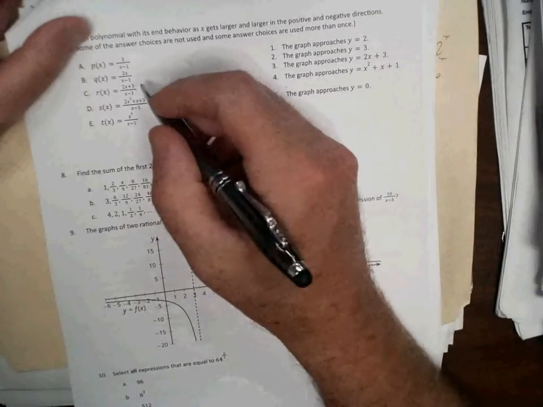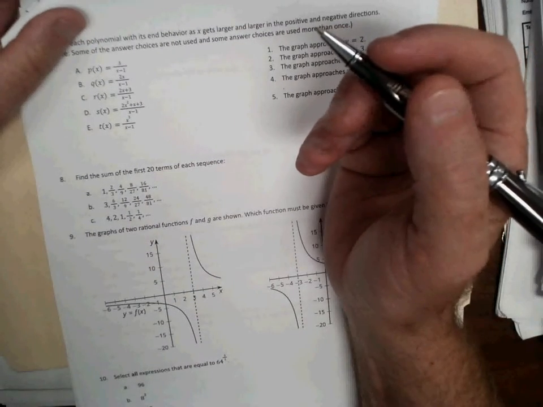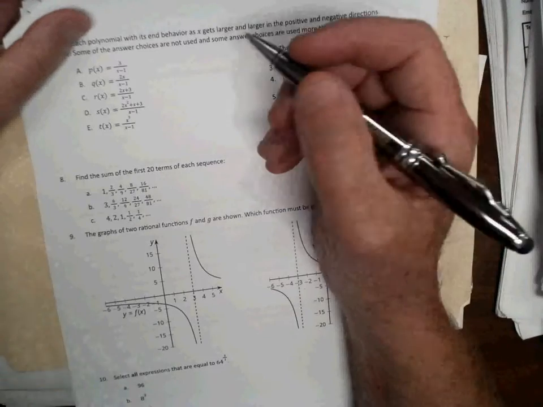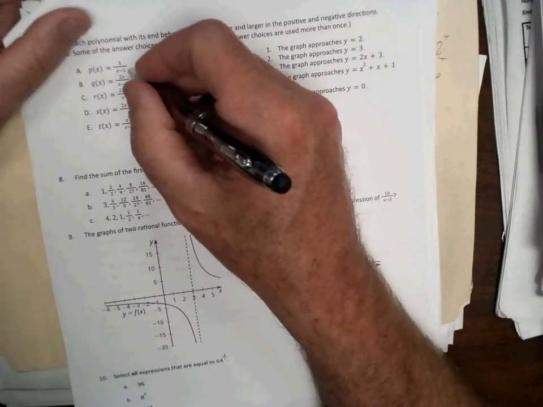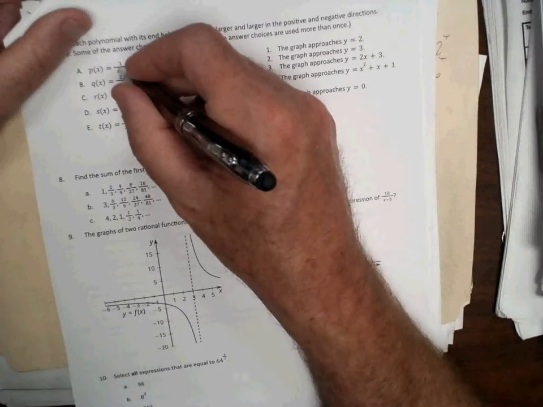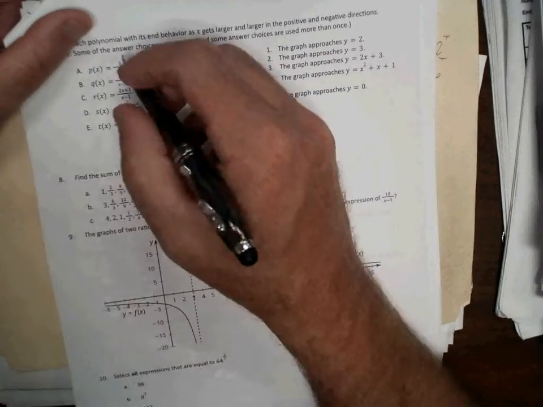In this one, when the degree of the denominator, that's the bottom, the degree of the polynomial, remember this is the highest exponent of the x, that's an x to the first power, so the degree is 1. There's no x up here, so the degree is 0.